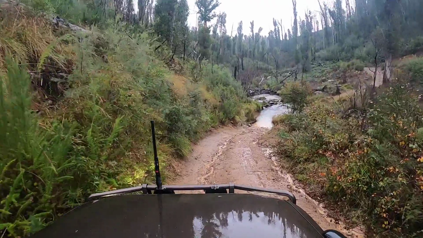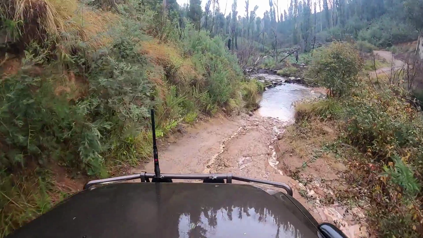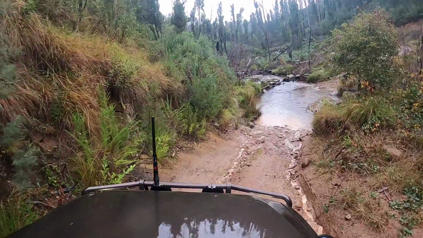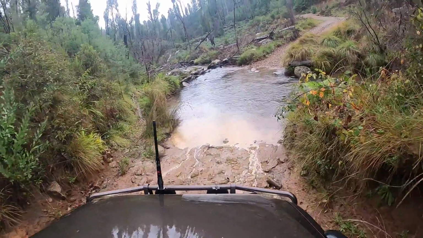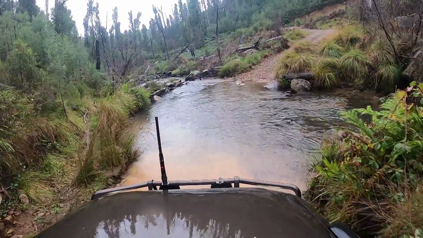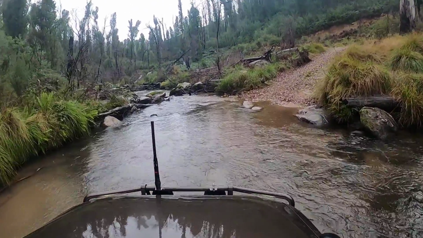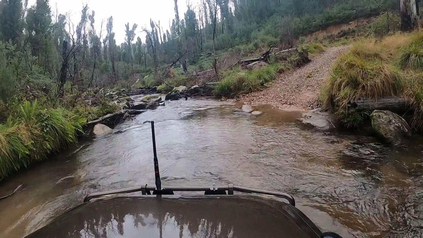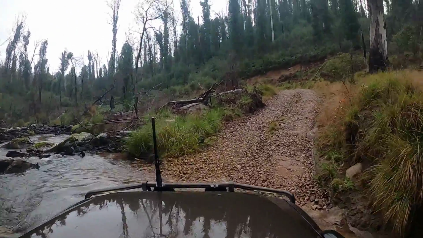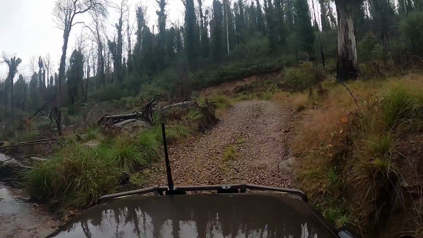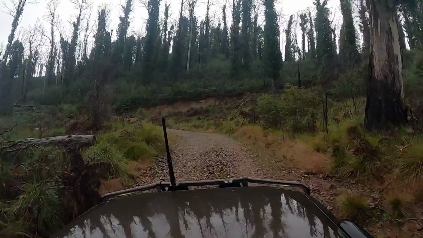Really pretty little river crossing down here on Shady Creek. Little bit of a rocky entrance on this side, which I'm not sure is going to come through on the GoPro, but nice easy exit on the other side. Couple of rocks there sort of in the middle of that exit. So hence I've gone to the right there to put the wheels over the top of those rocks.